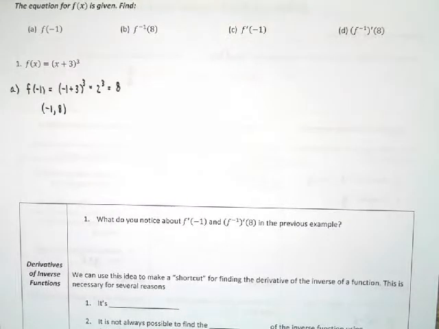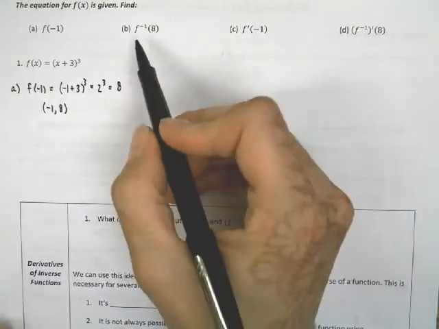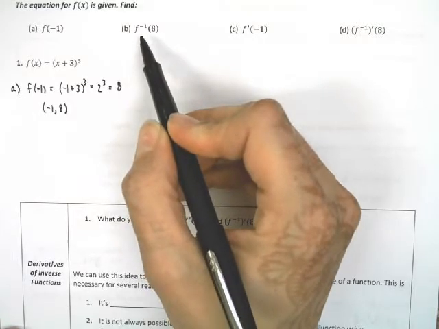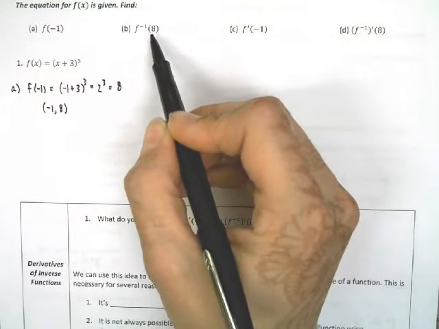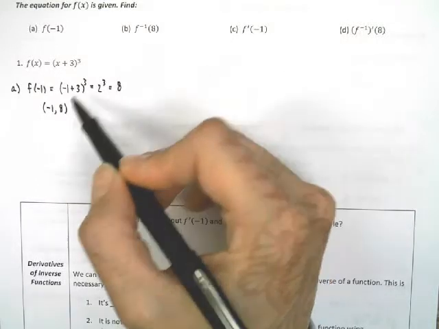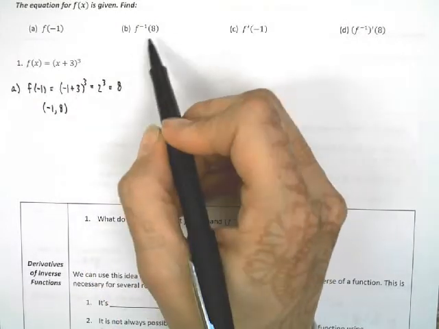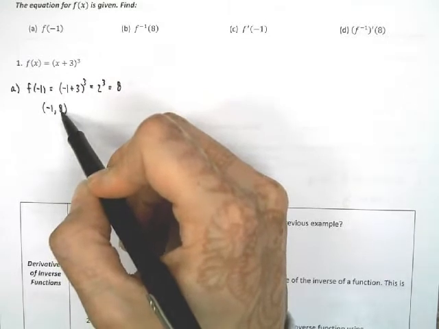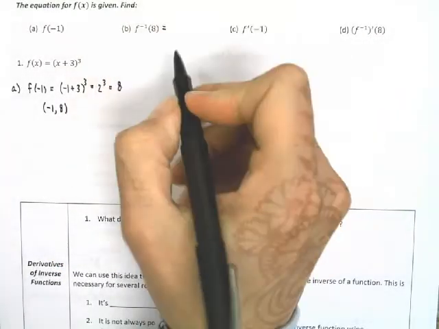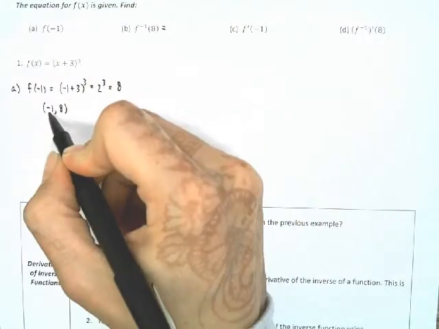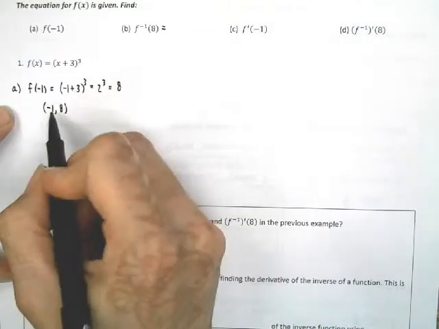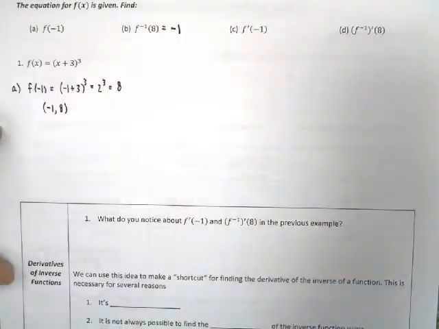Now, I want to look at part B two different ways. If we remember, this is asking about the inverse, so it wants to know f inverse of 8. Remember, we said the input of the inverse was the output of our function. The x value of our inverse matches the y value of our function, and the output of our inverse should be the input of our function. So what I would expect is that this would be -1.